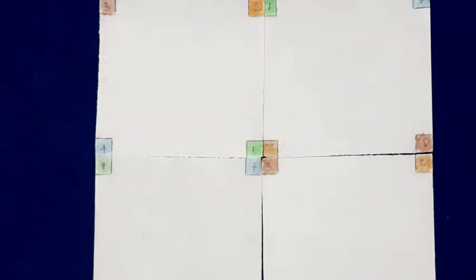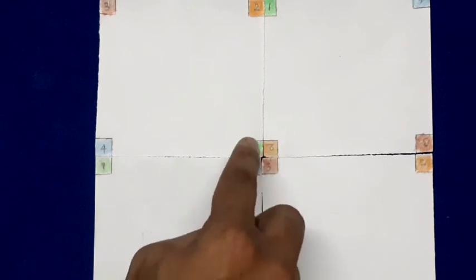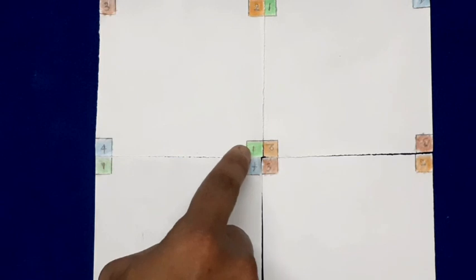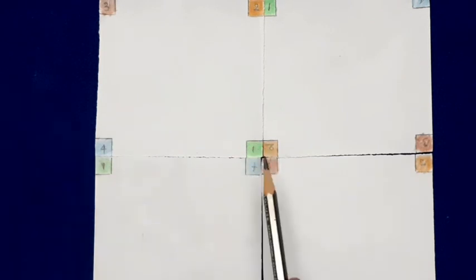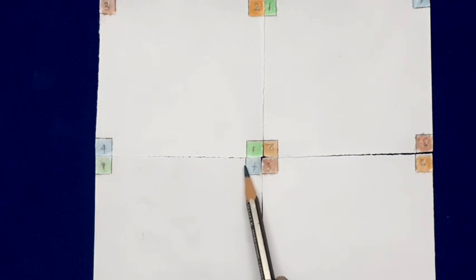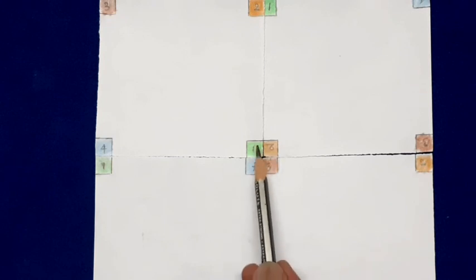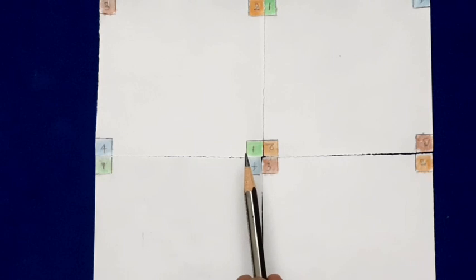All together they form an angle of 360 degrees. If you observe, 90 plus 90, 180, 180 plus 90, 270, 270 plus 90, 360. Through this what we can understand is the sum of all the angles of any quadrilateral is going to be 360 degrees. Okay, hope you are clear. If we try with different types of quadrilaterals, you will find the same.